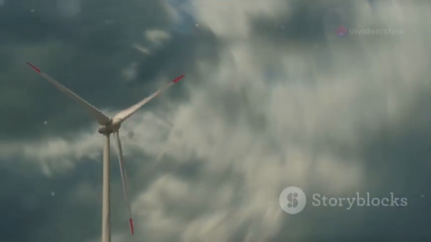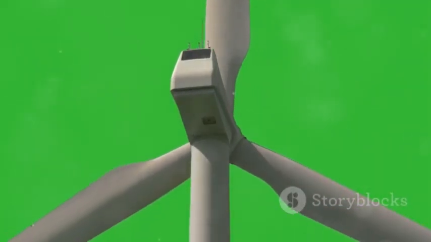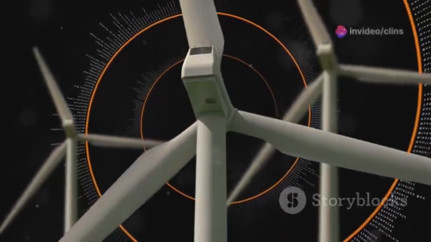These large blades capture the wind's kinetic energy. As the wind blows, it turns the rotor attached to the blades. This rotor in turn drives a generator, producing electricity.